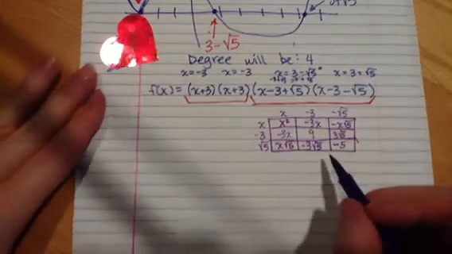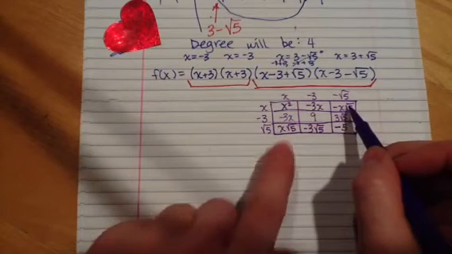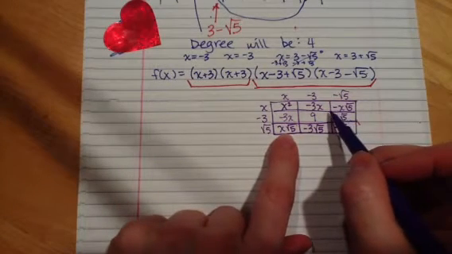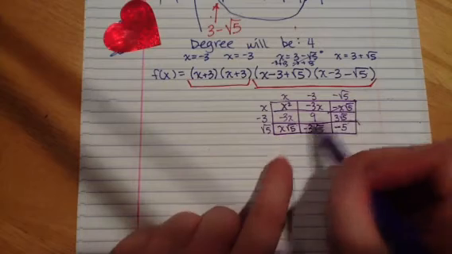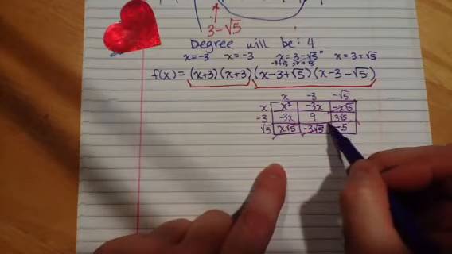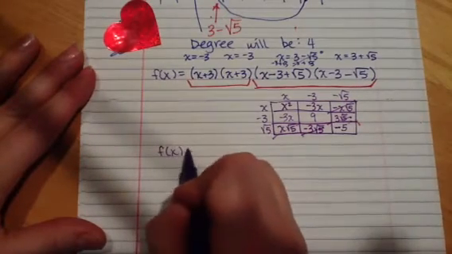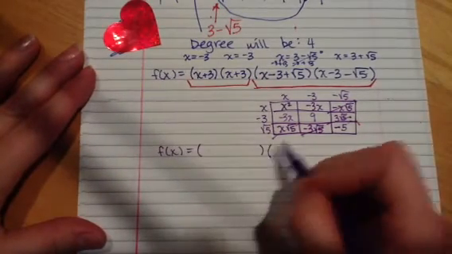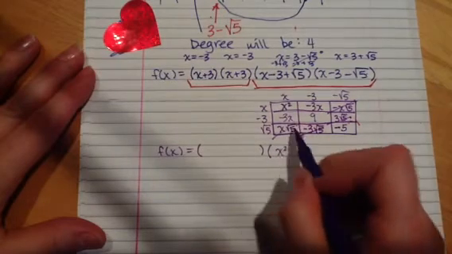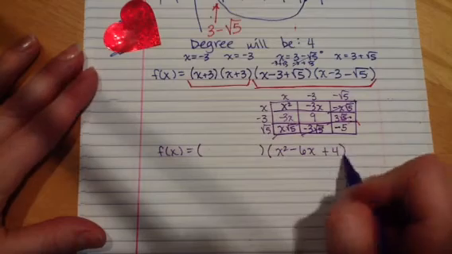So what you should see happening here is that the irrational parts actually cancel. The negative x square roots of 5 and the positive x square roots of 5, and the negative 3 square roots of 5 and the positive 3 square roots of 5. So from that part, I end up with x squared minus 6x plus 4.